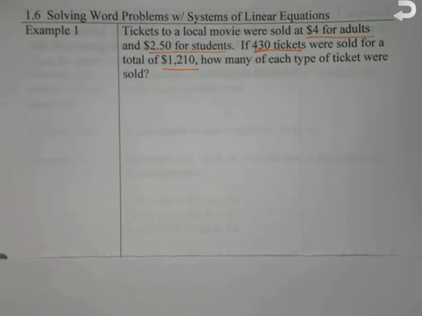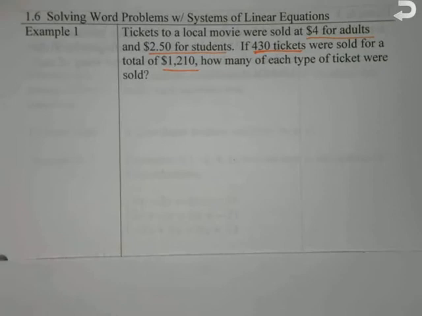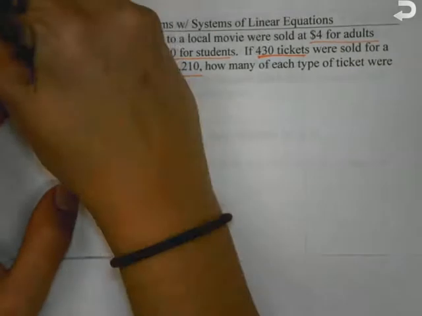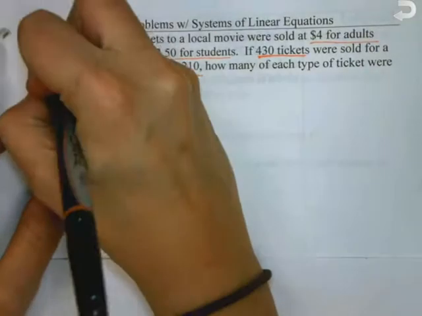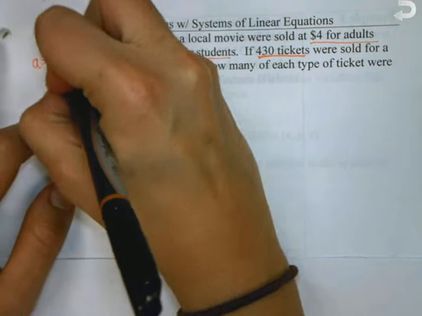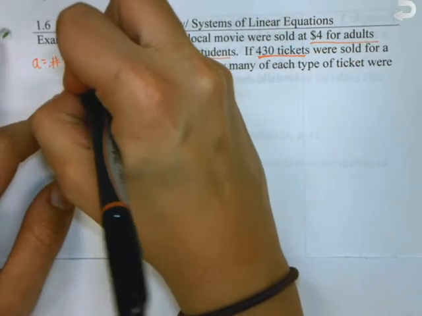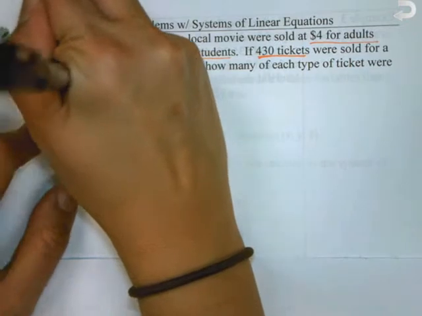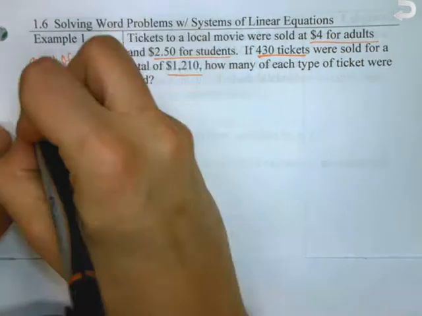What do you guys want to call adult tickets? A? Okay, now this is the important thing for word problems. For every word problem, when you are defining the variables, you have to write A equals number of adult tickets, and you want S for students.